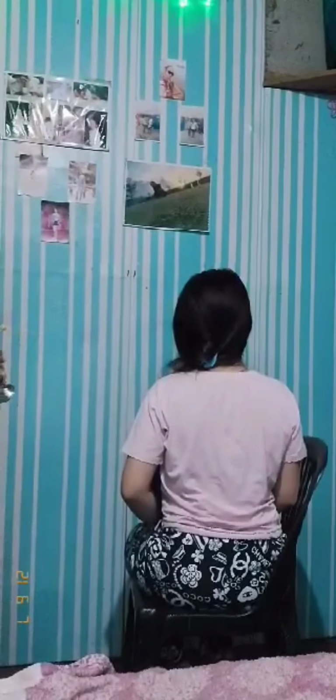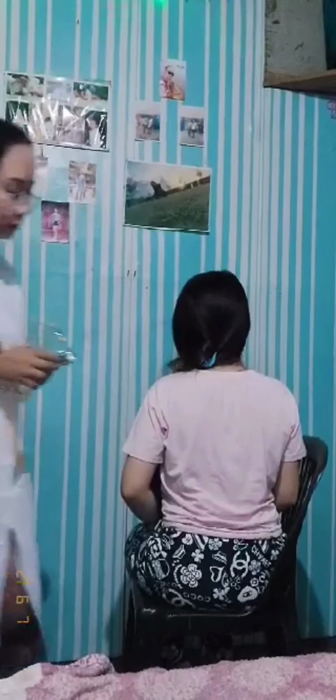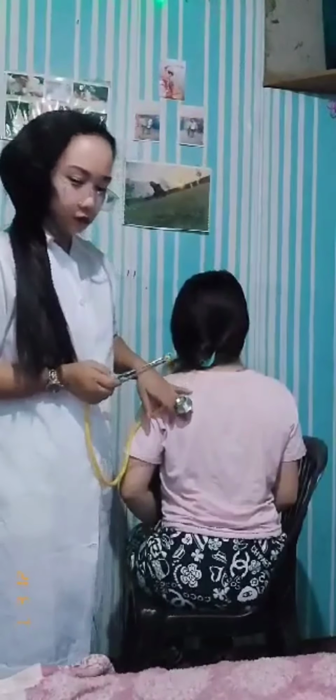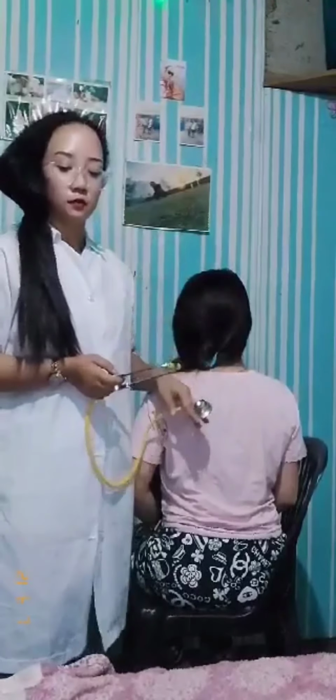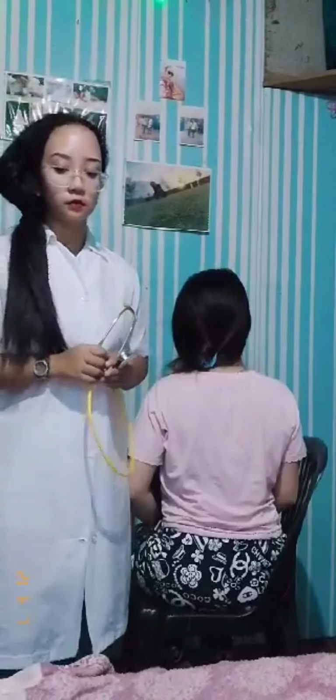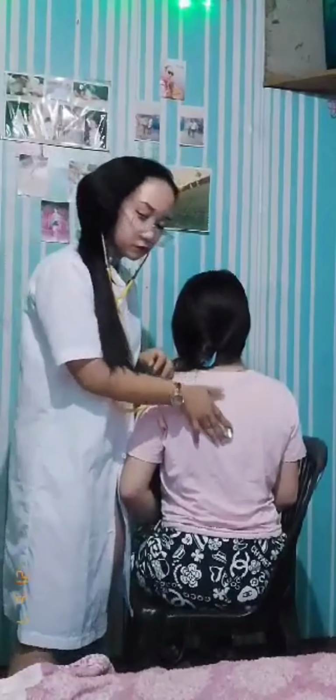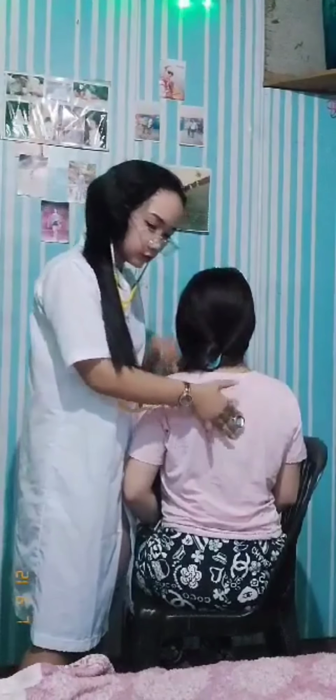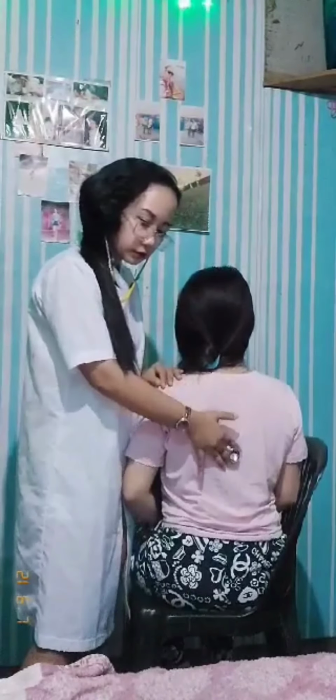Wheezes, which can be heard on both inspiration and expiration, are high or low pitched. They indicate airway obstruction. If we suspect an abnormality, have the patient say 99 as we auscultate these areas. Normally, the words sound muffled and indistinct.